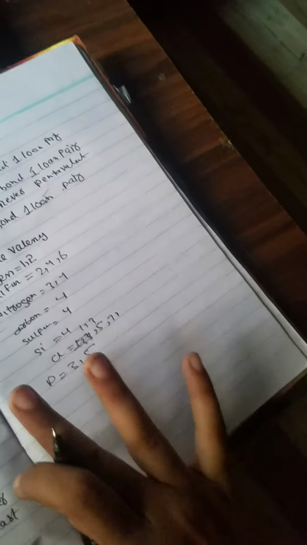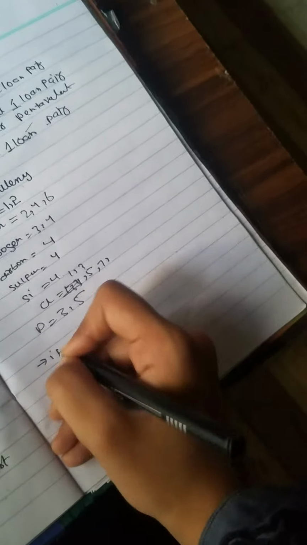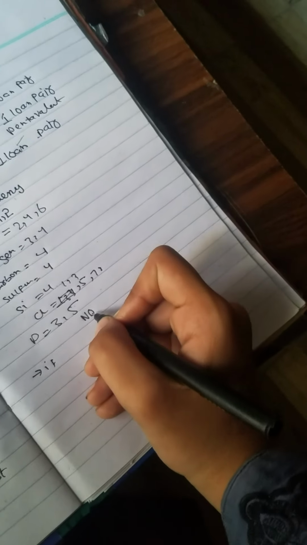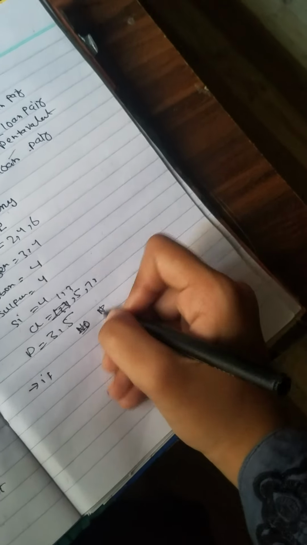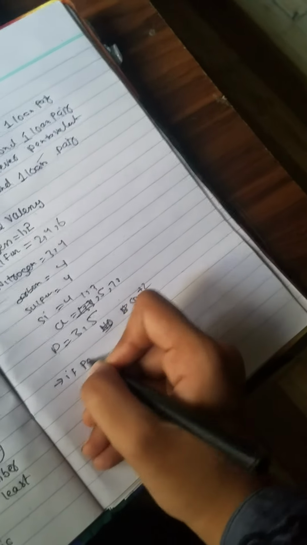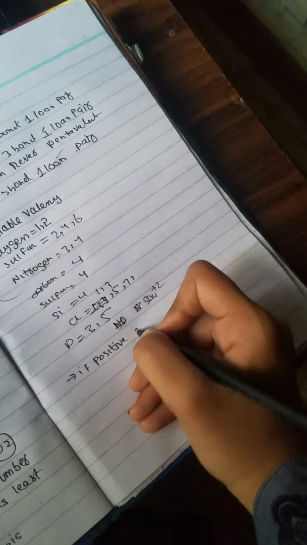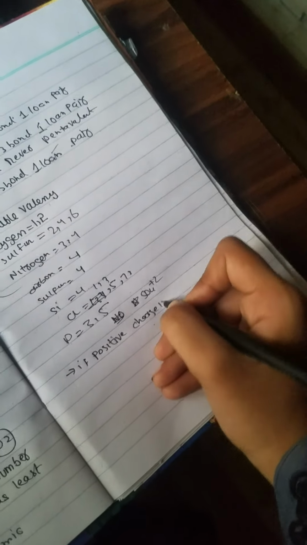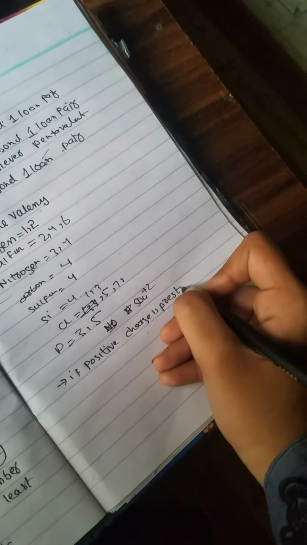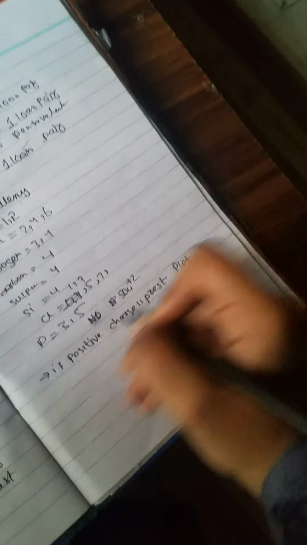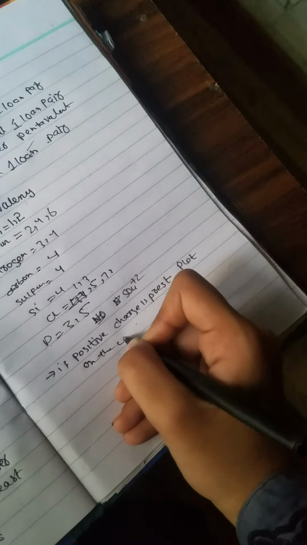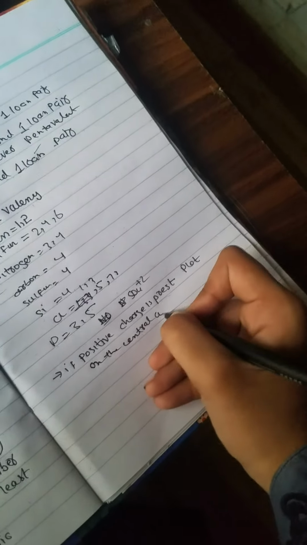Okay, one more key point. Like in SO4 2-, if a positive charge is present, plot it on the central atom.